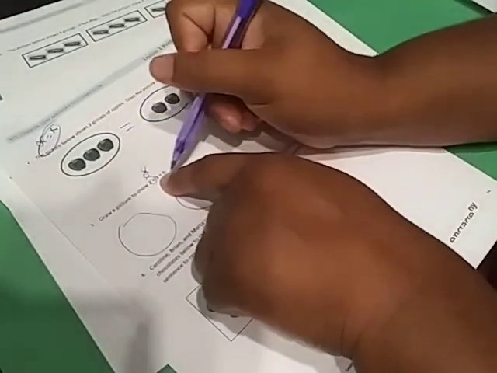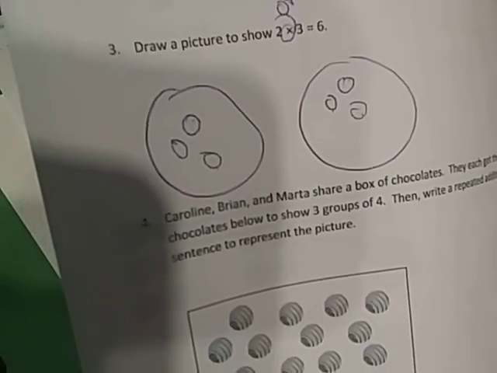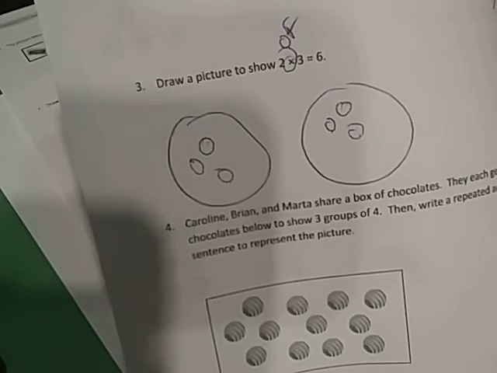That means I need 3 in each group. I should have a total of 6. 1, 2, 3, 4, 5, 6. Notice that I wrote the word of on top of the x.